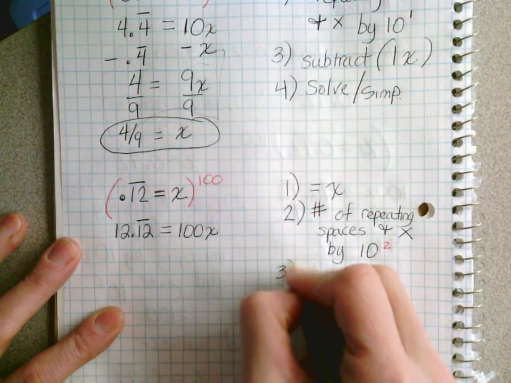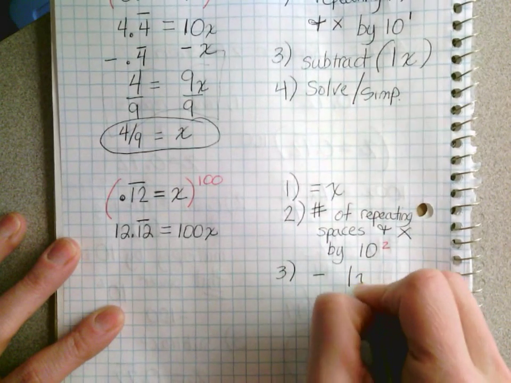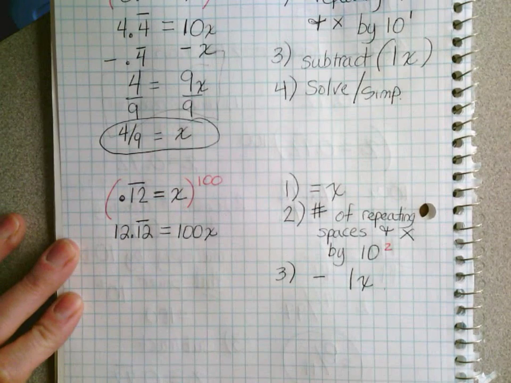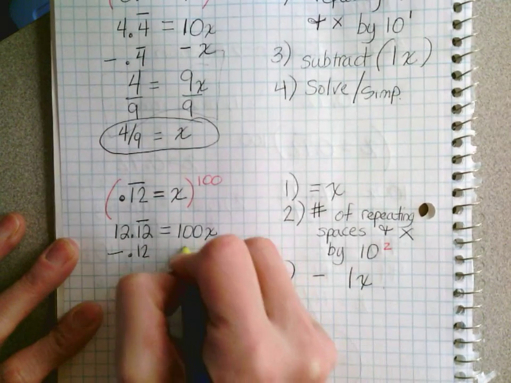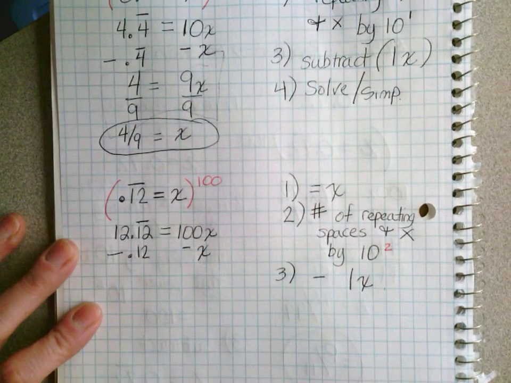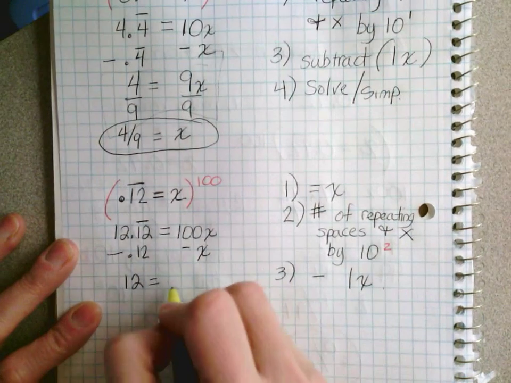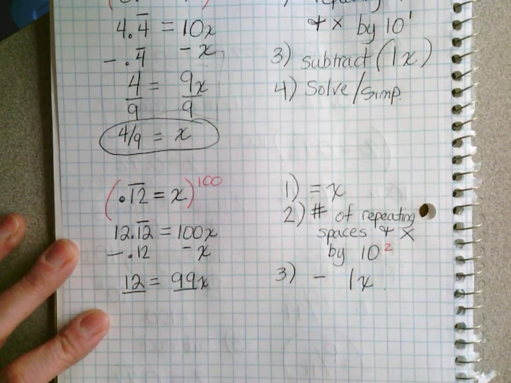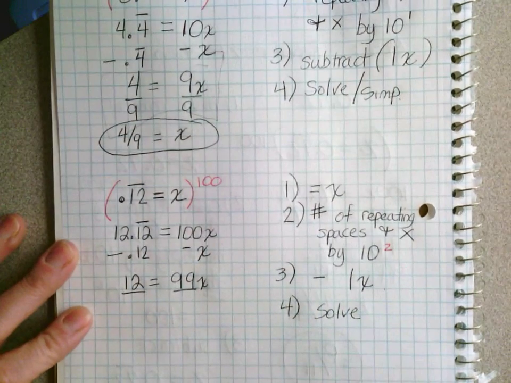Step 3, subtract the value of what 1x was, and that's what 1x was. It's whatever we started with. Subtract 0.12, subtract what the x was. 12 is equal to 99x. Step 4, solve for x.